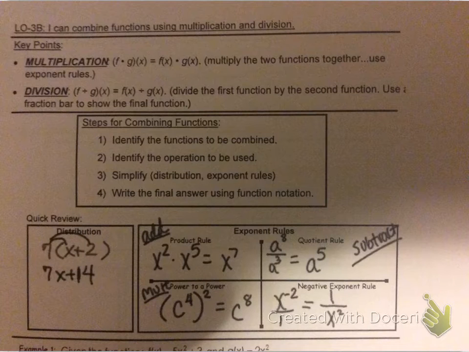Alright, now we're going to look at multiplication and division of functions. You got f times g of x is f of x times g of x. Multiply the two functions together. Use exponent rules. Division, f divided by g of x is f of x divided by g of x. Divide the first function by the second function.